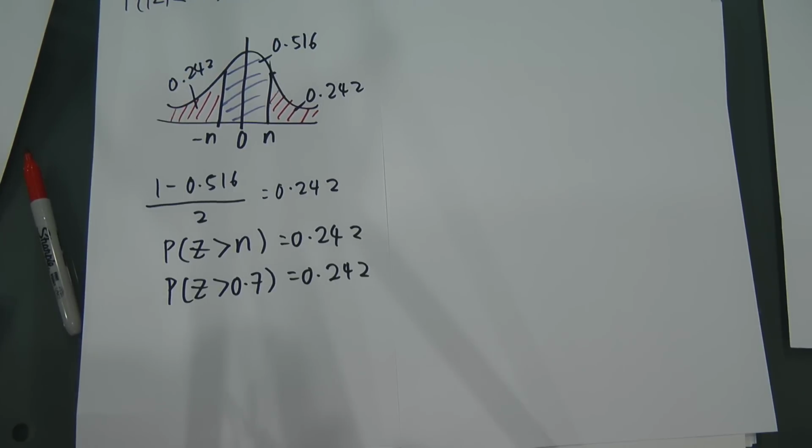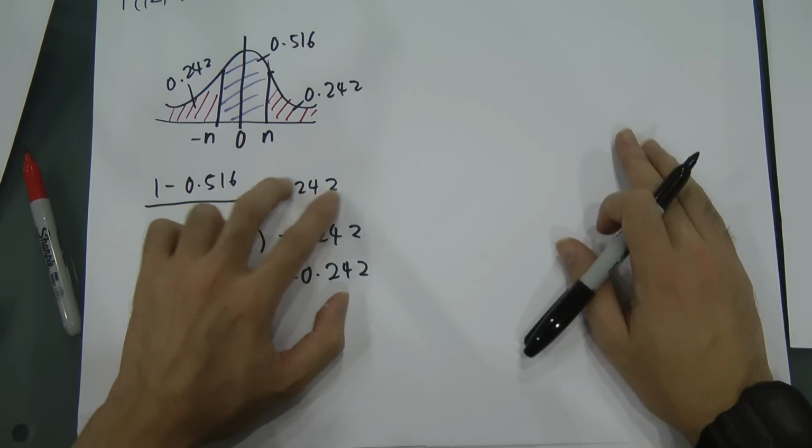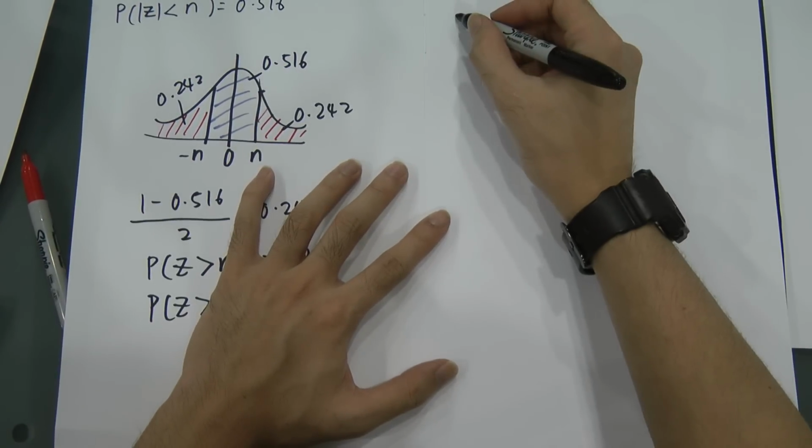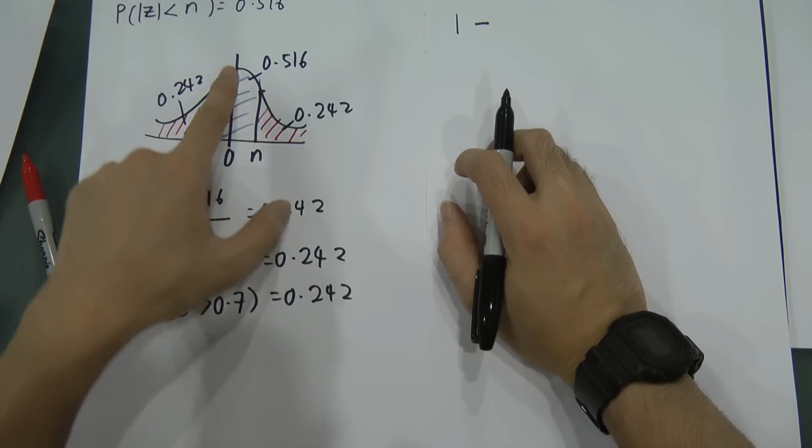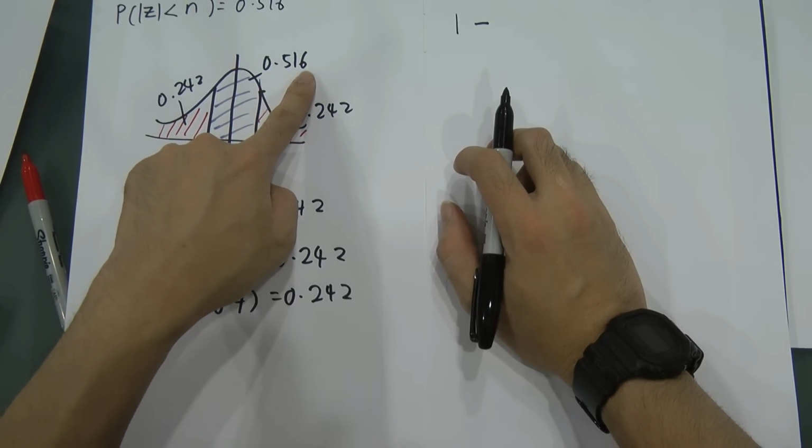Okay, if you want to write in the proper way, I use 1 minus this area and minus this area, I can get 0.516, correct or not?